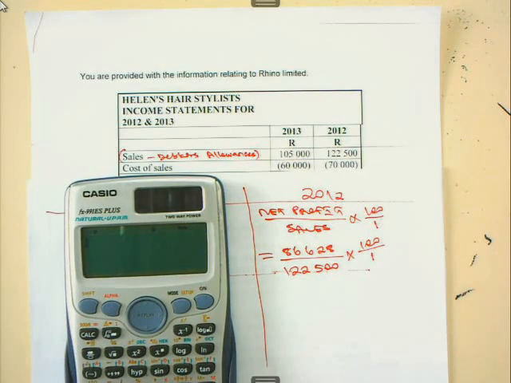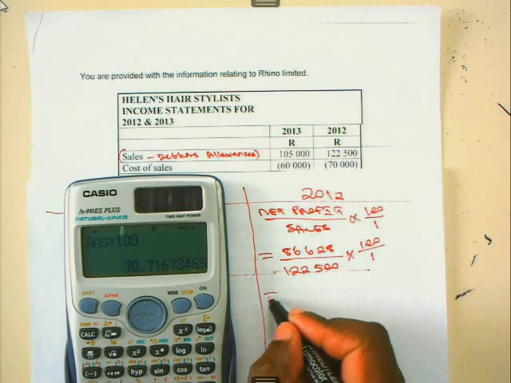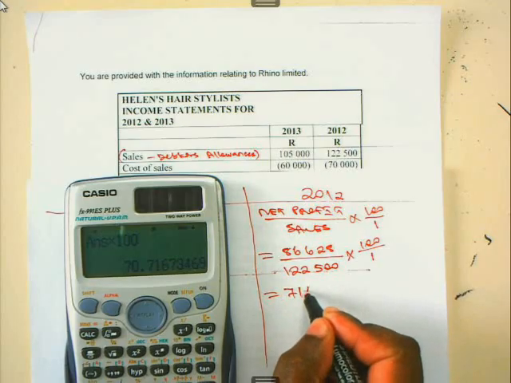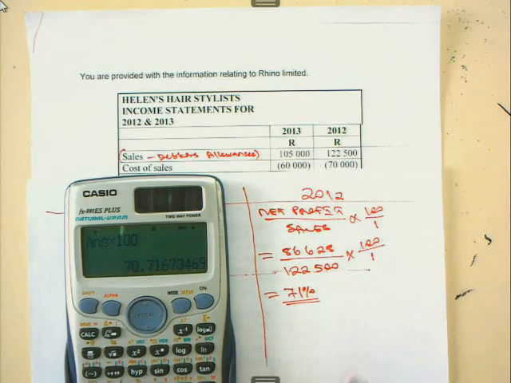Your net profit of 86,628, you divide by the sales of 122,500, you multiply it by 100 over 1. It will give you 70.7, that is 71%.